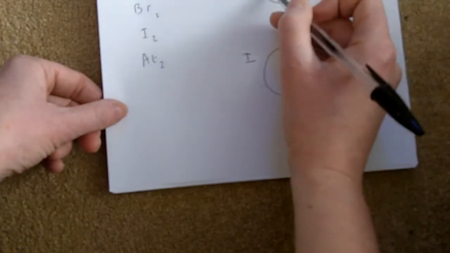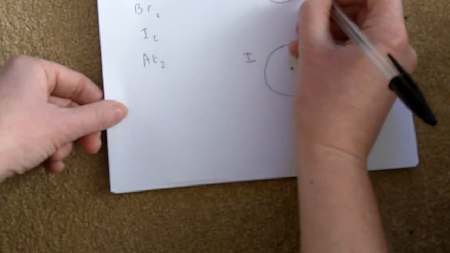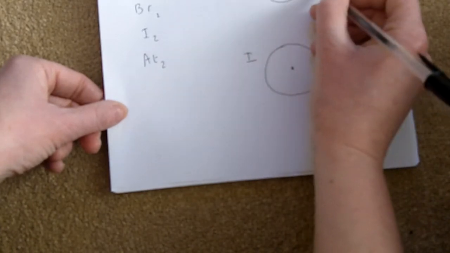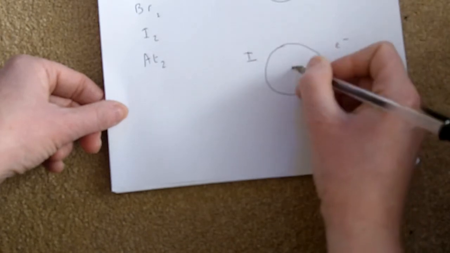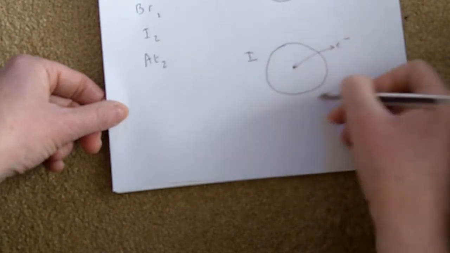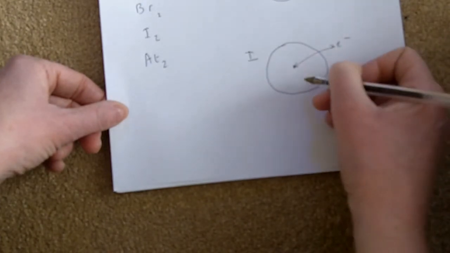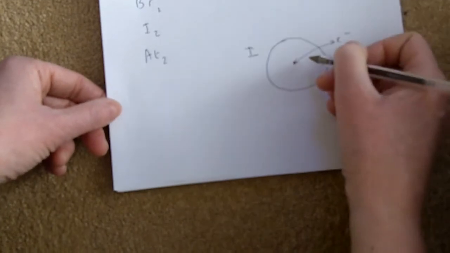So you can see that to gain an electron, it's about the attraction between the nucleus and the electron to be gained. And because iodine is much larger, it's going to be harder to gain an electron than fluorine.